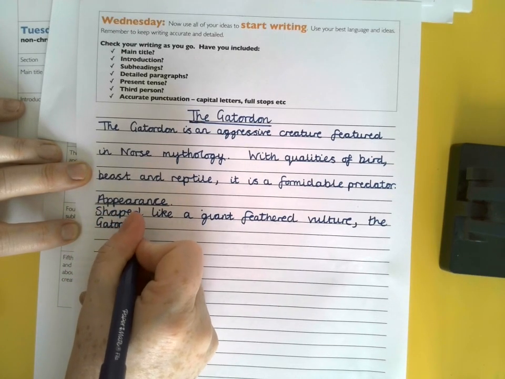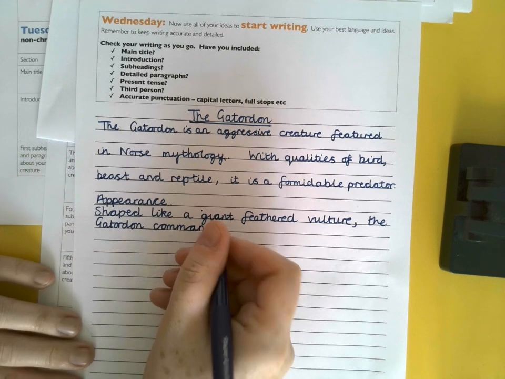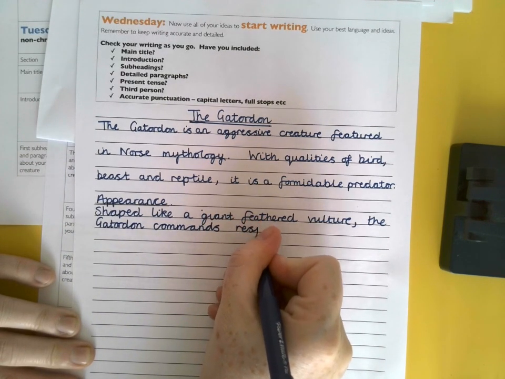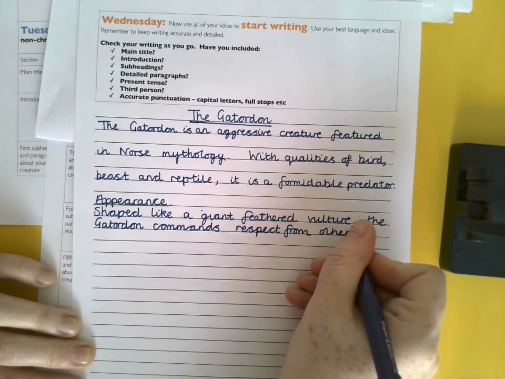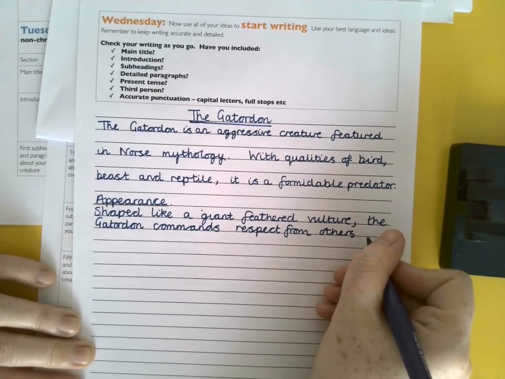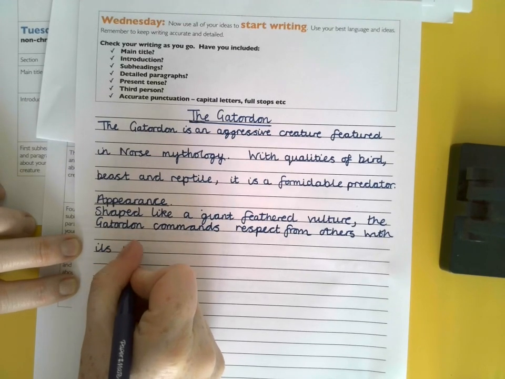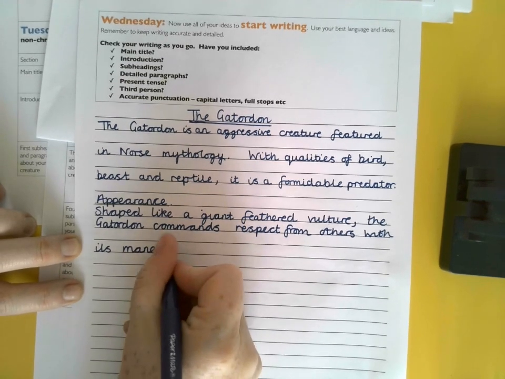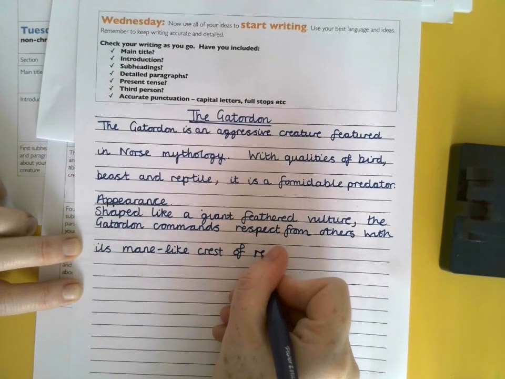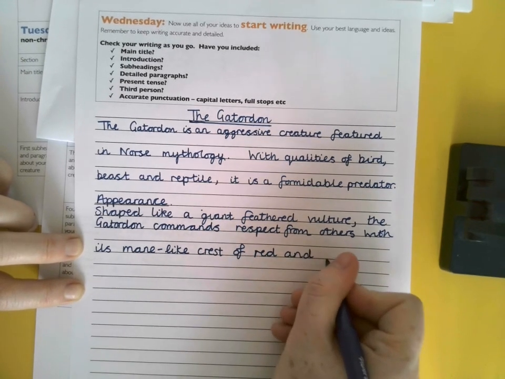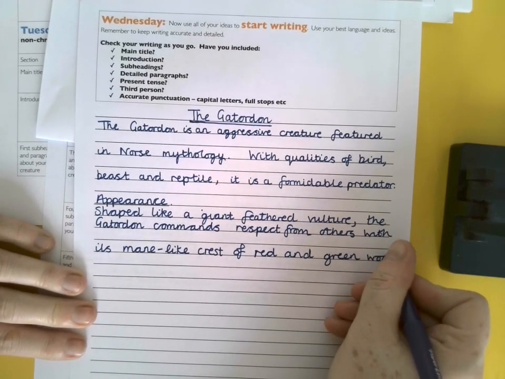The Gatodon commands respect from others with its mane-like crest of red and green wool. We said wool, didn't we, rather than feathers.